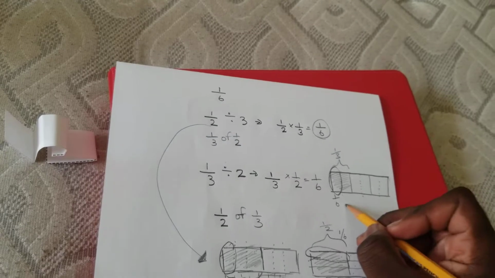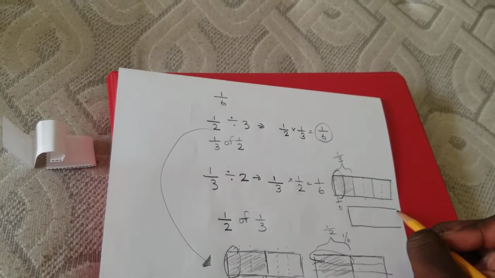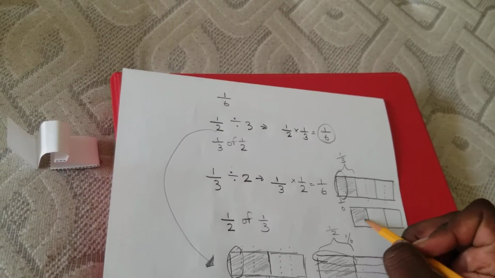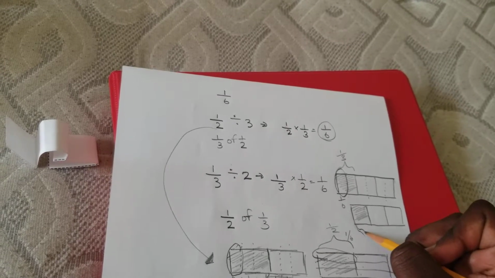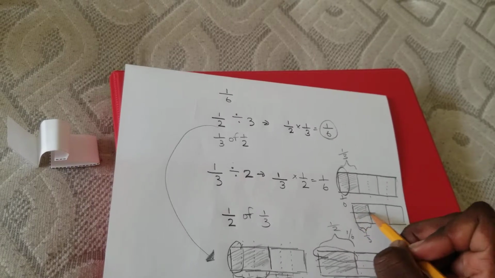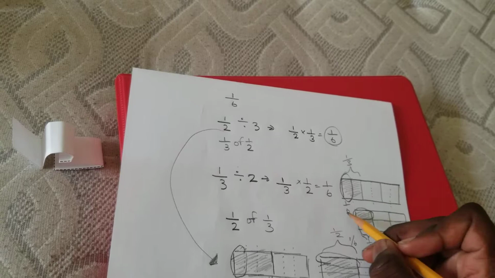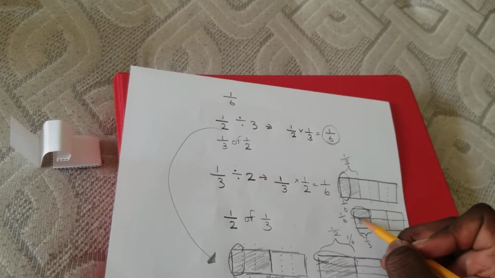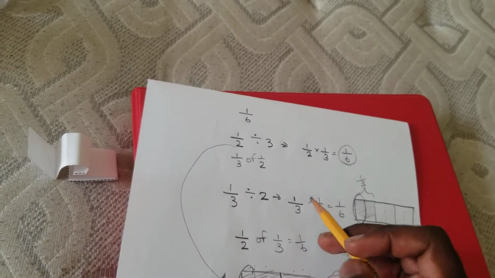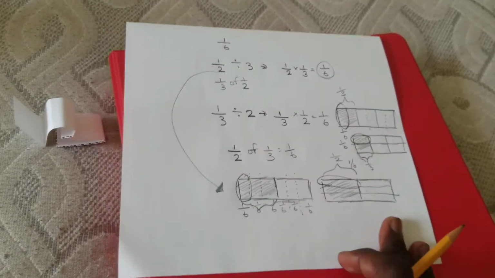Now I'll do it horizontally. Here's my 1/3. All right, here's a 1/3. Horizontal split. That's 1/6, half of that. Okay, so 1/2 of 1/3 is 1/6. This is why you can multiply, it's the same thing. Hope that makes some sense.